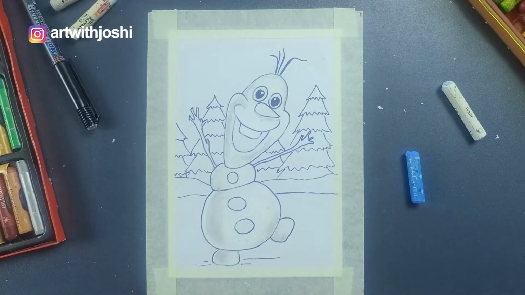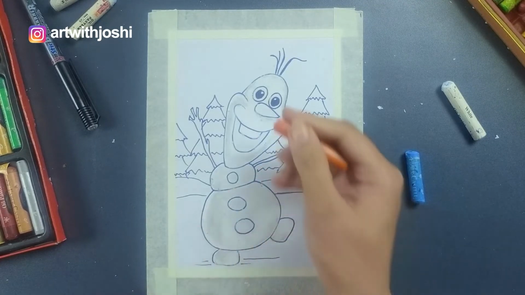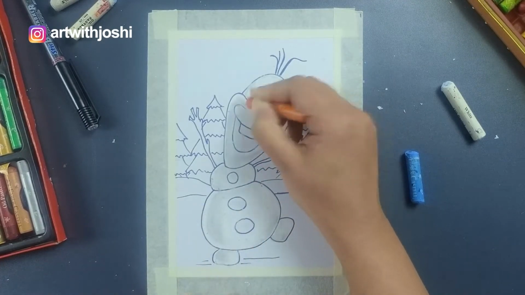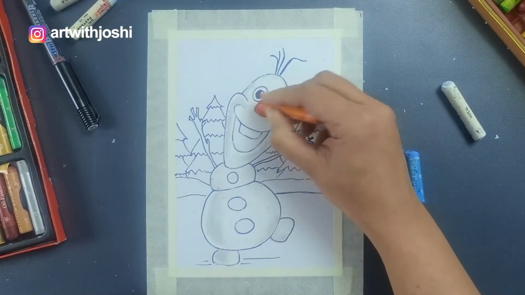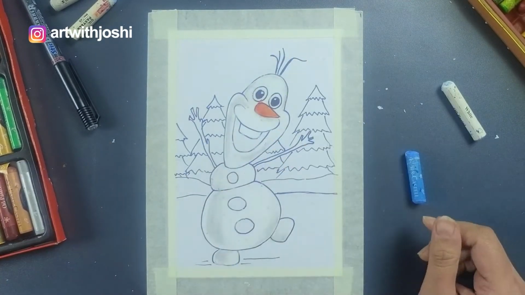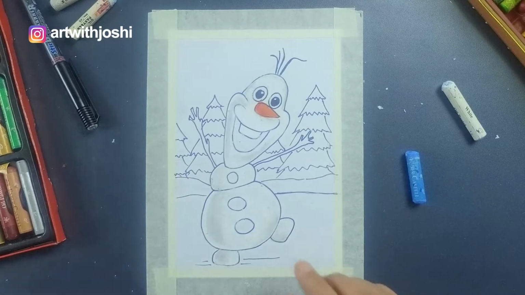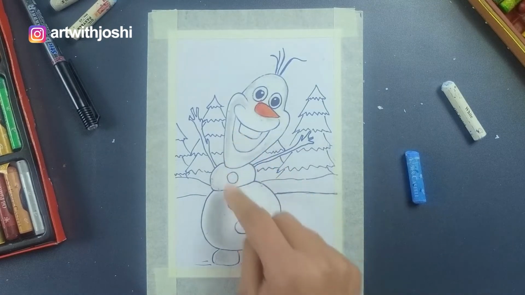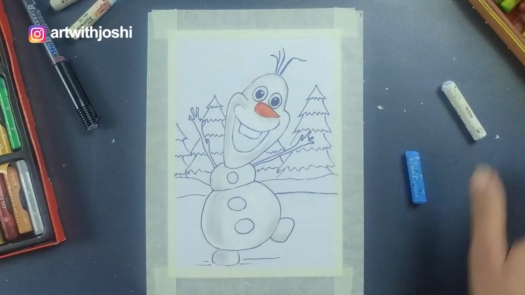We'll use an orange color for the carrot. We'll add just a pinch of red color. We'll mix it with the orange color. Now for this part, we'll use the black color. But we'll use the black color a little later. We'll use the darker colors a little later. First we'll complete the background.